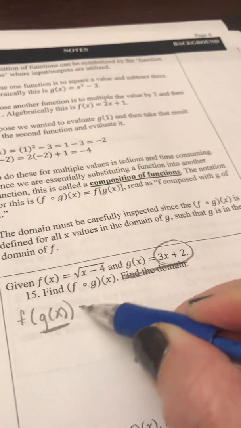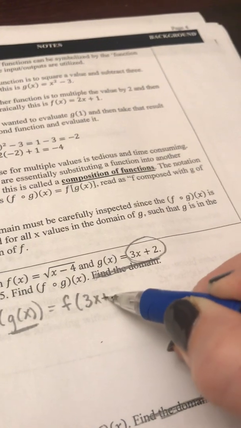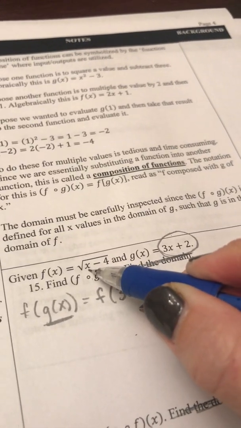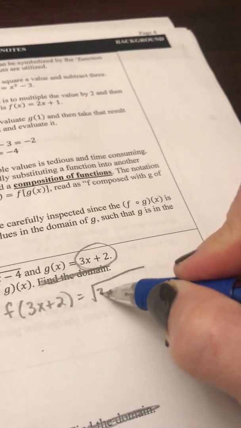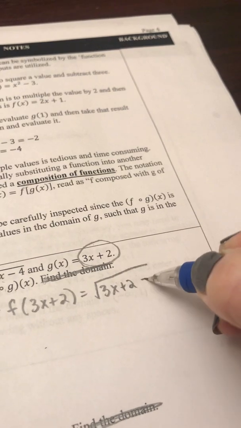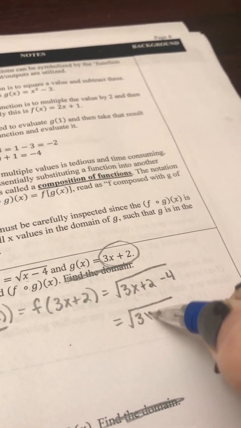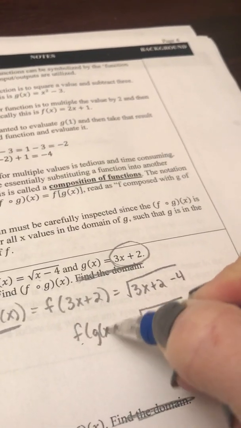If it helps, you can actually put that into this spot right here, and then mathematically, all this says to do is take 3x plus 2 and plug it in for all the x's in the f function and simplify it. That gives us 3x plus 2 minus 4. Simplifying that gives us the square root of 3x minus 2. And that is what f of g of x is.